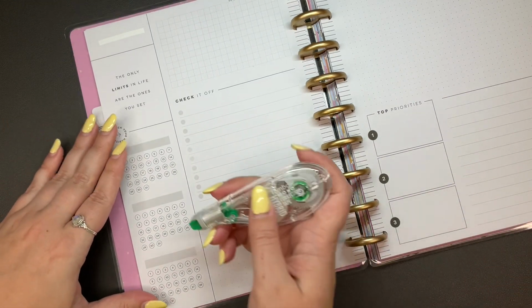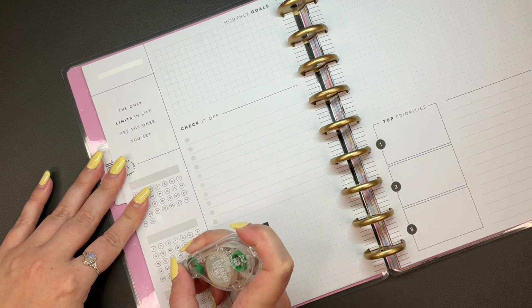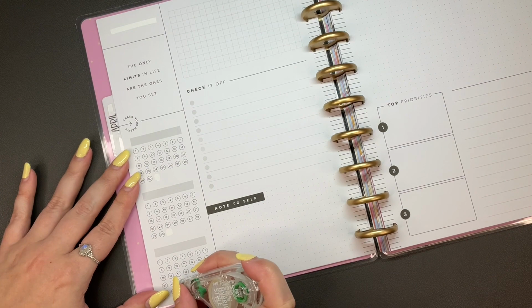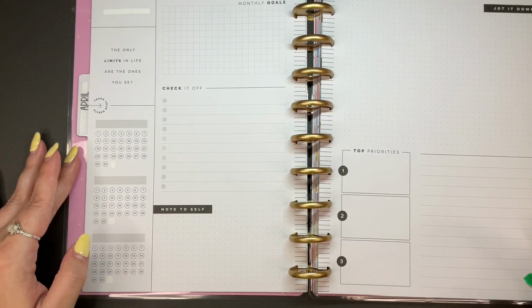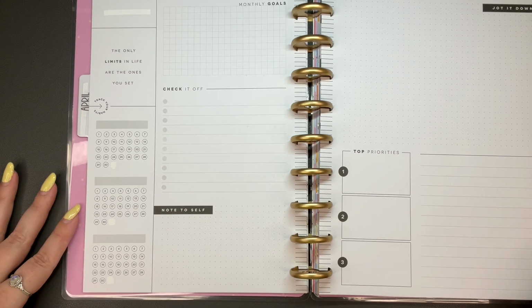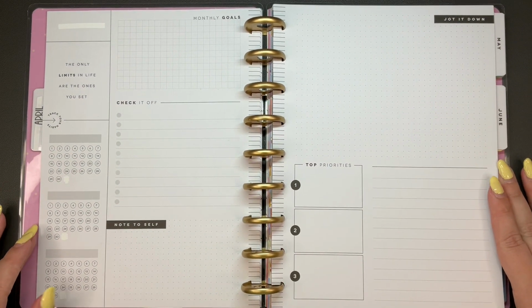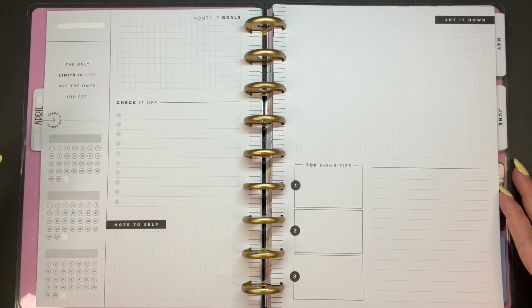So I'm going to white out this 31, just for my brain, because October does have 31 days, which is why there were 31 there, because this is in October.